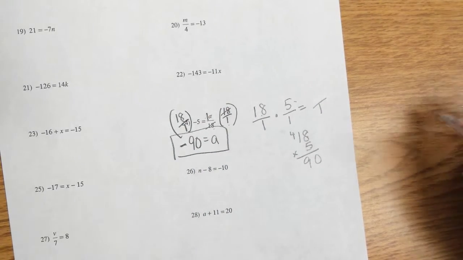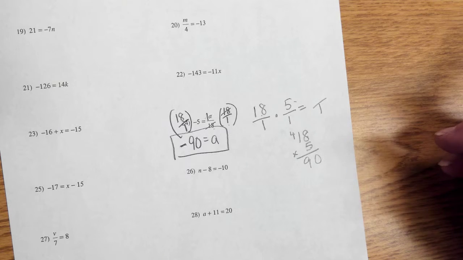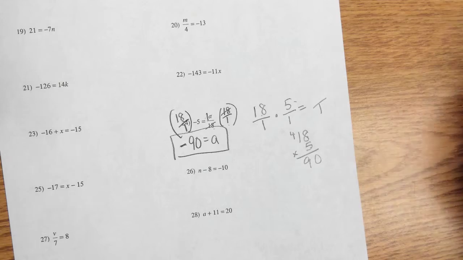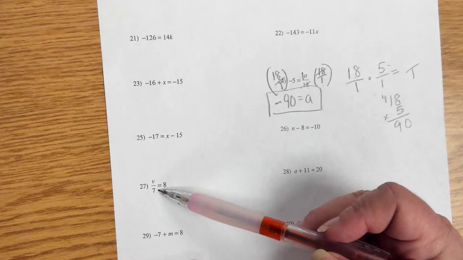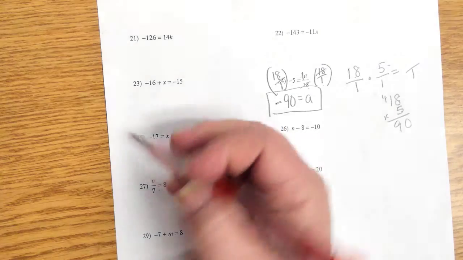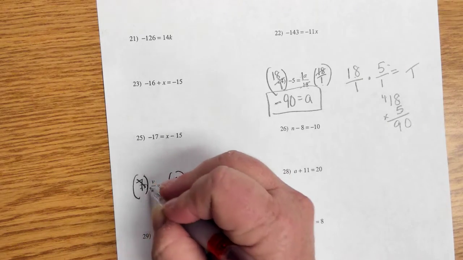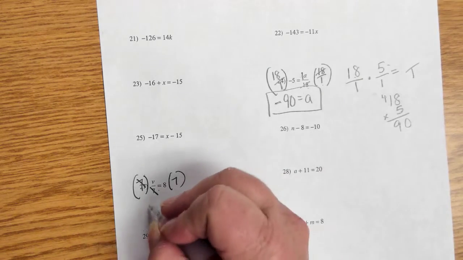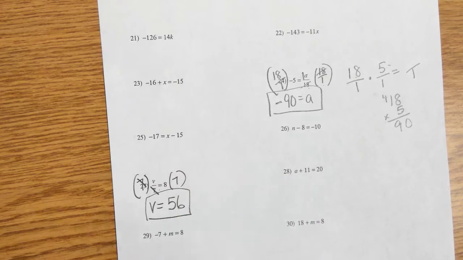So I did 2, and you've got a few more to do, but don't be scared of them. Just multiply by whatever is underneath, the denominator of your fraction. Hint: multiply both sides here by 7, and you will cancel those 7s out. Now I'm doing another one already, and you get v is equal to 56. There's your answer. So I've left you 2 or 3 with the fractions. The rest of them should be pretty simple equations to do.